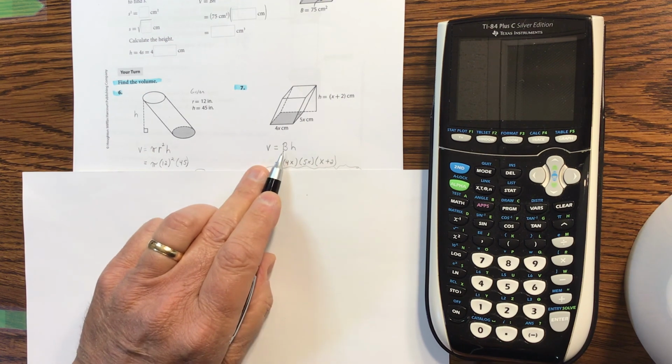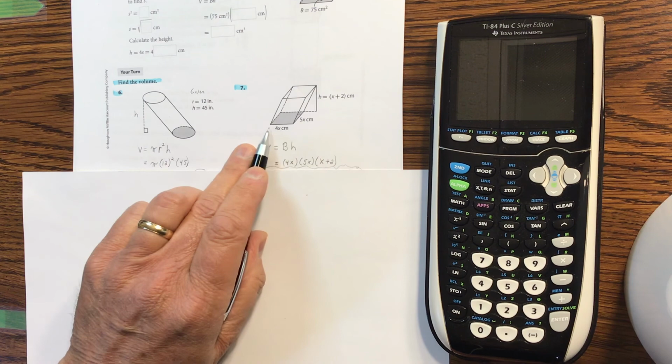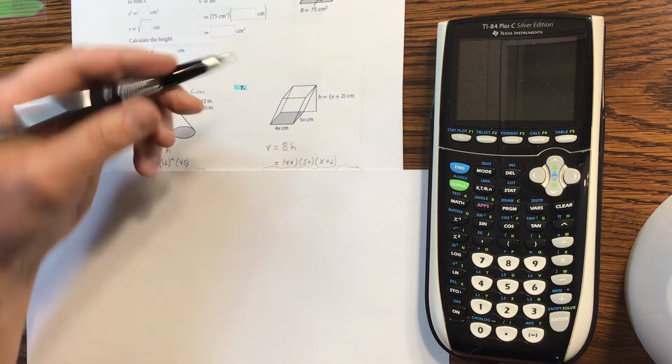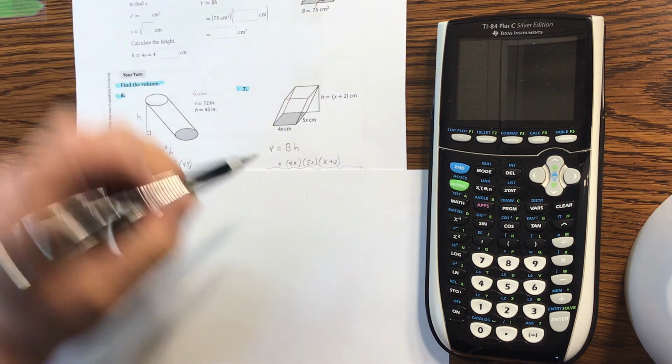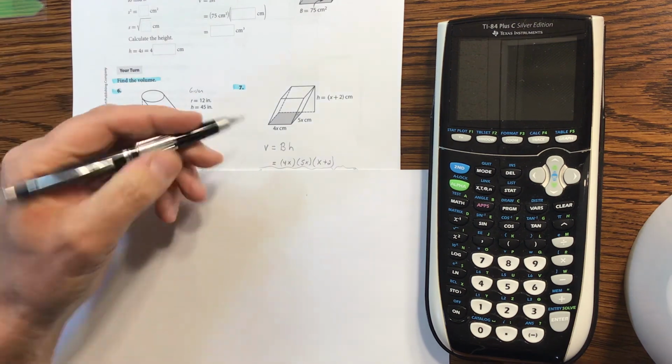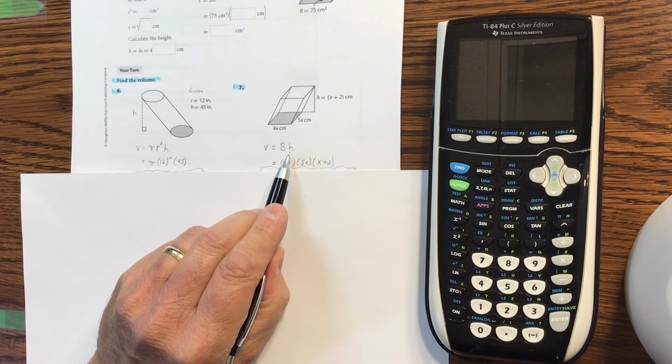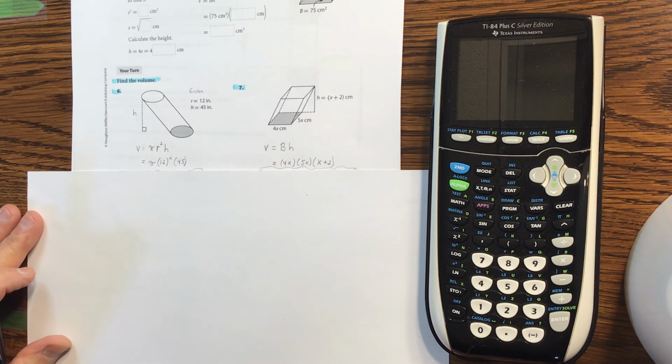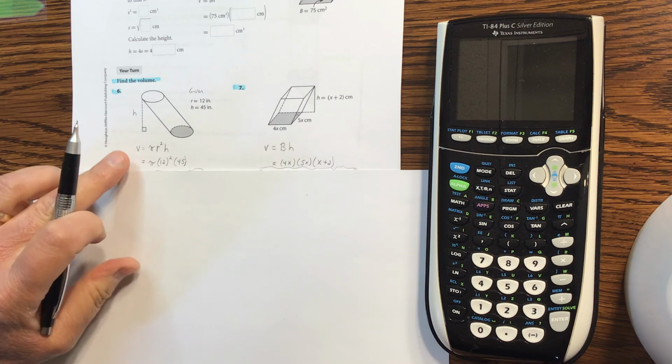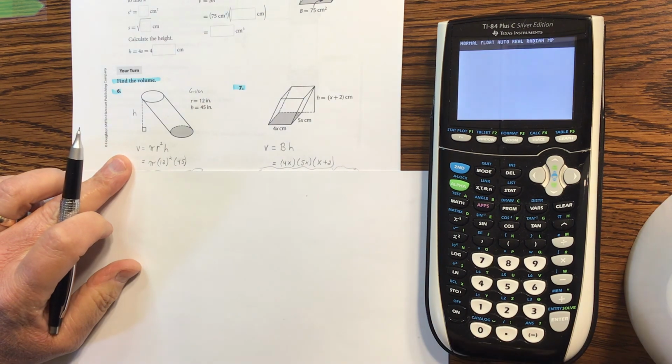Our base, once again, is the length, which is 4x, times its width, which is 5x, multiplied by the height, which is x plus 2. And after this, especially with number 6, it's just calculator work, okay?